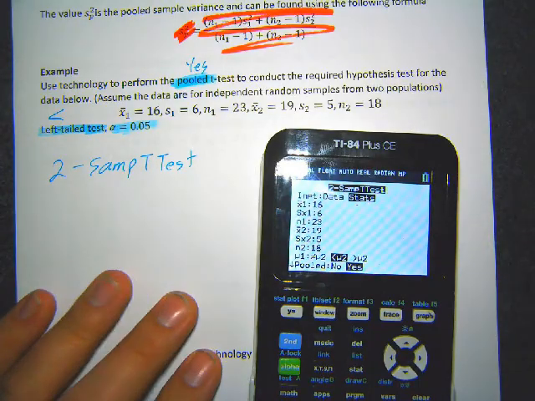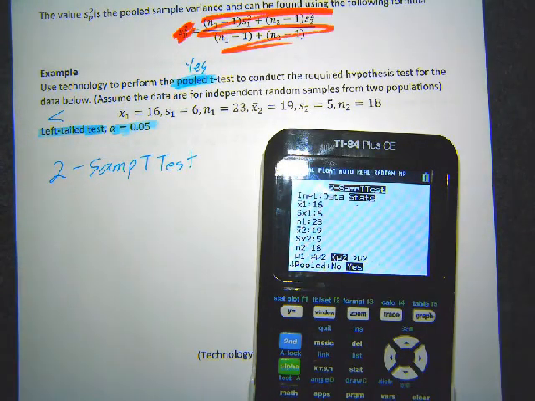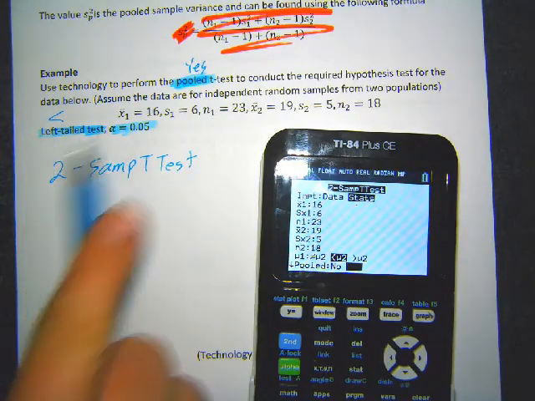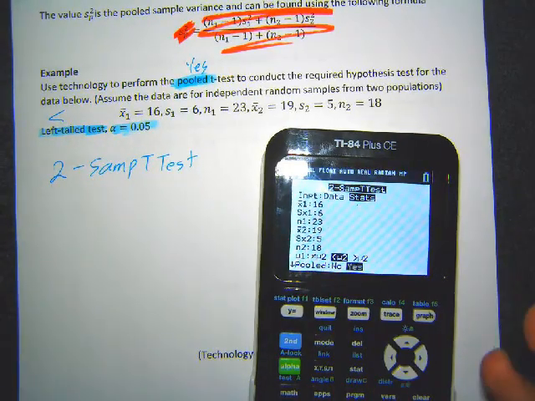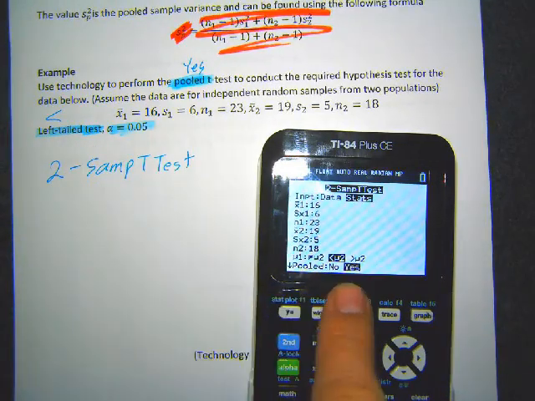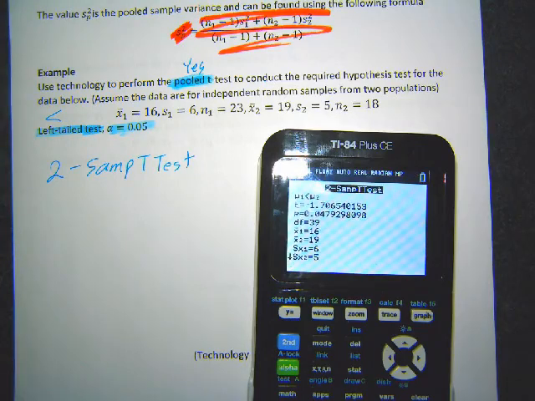Put in yes. If you put no when it should be yes, or if you put the wrong tail, it can give you the wrong answer at the end. So you want to make sure you always have the right type of tail here, and whether it's pooled or not pooled. If you don't have a pooled option, you used the wrong test. That's something you can always tell. If it says pooled and you never get the option for pooled, then you used the wrong test. Got all that in there, hit calculate, and this is what it tells us.